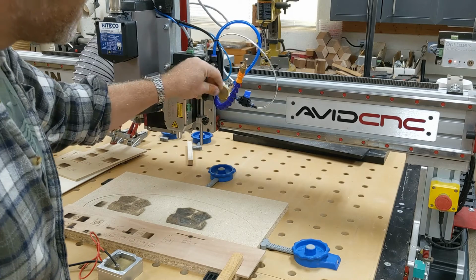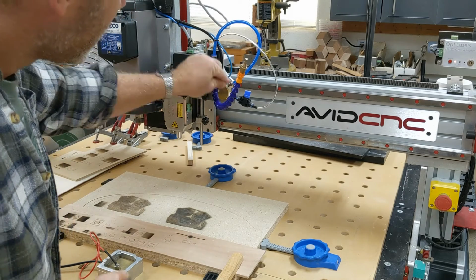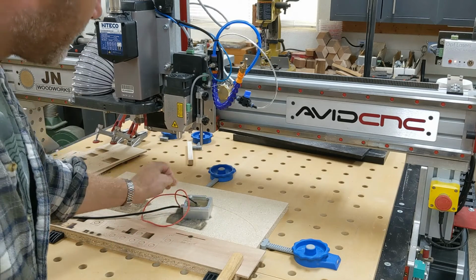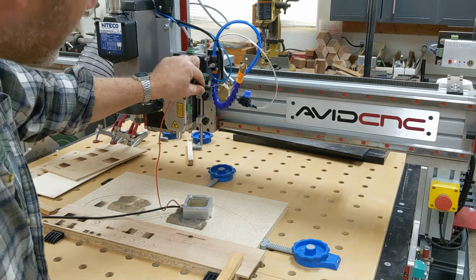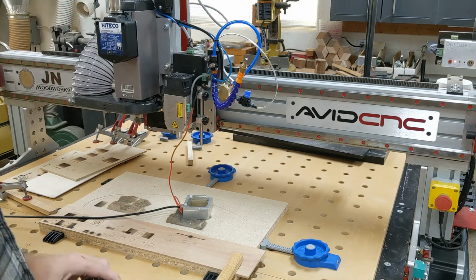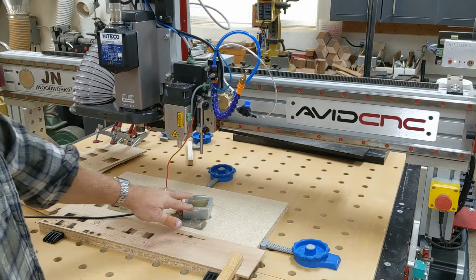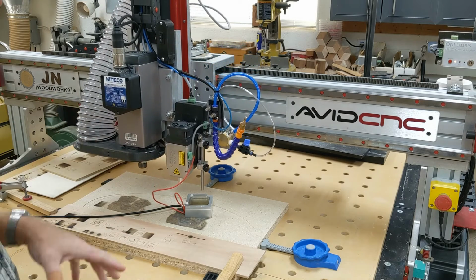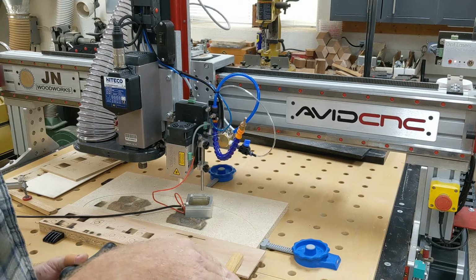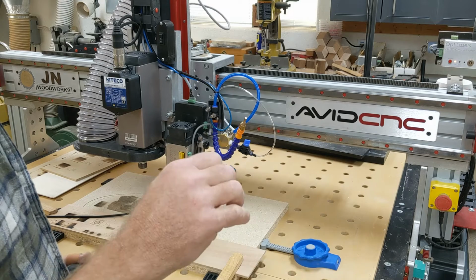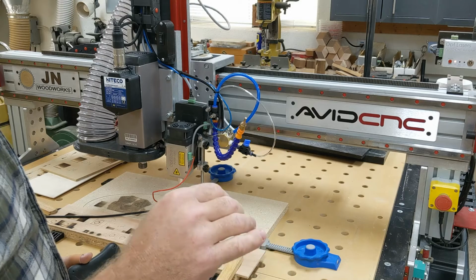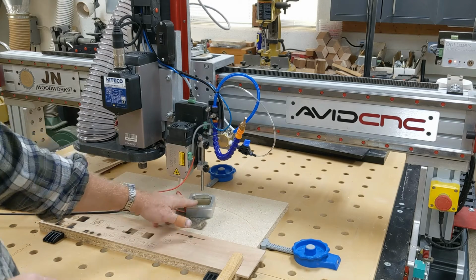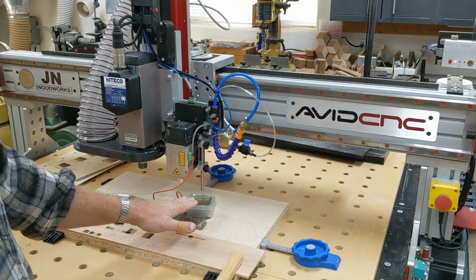So now I can use this with the electronic touch plate just like you would with the router bit. It conducts through the rod. Normally I would Z it down, and so in this position I can set the Z height. Now it would run the touch plate operation, the standard one that's in the Avid setup. Avid's got a very nice software feature that goes with the touch plate they sell. So I could do the Z.